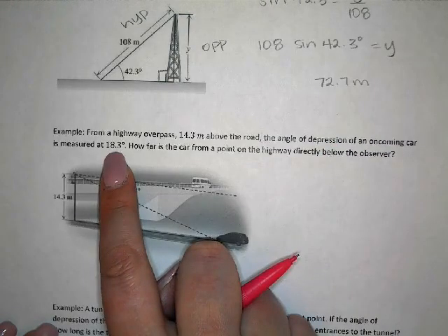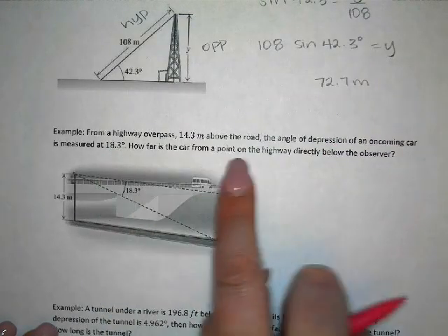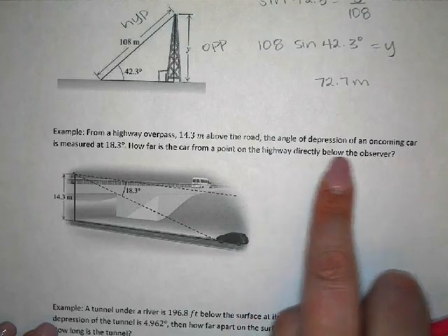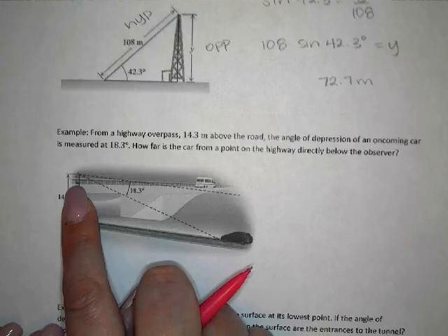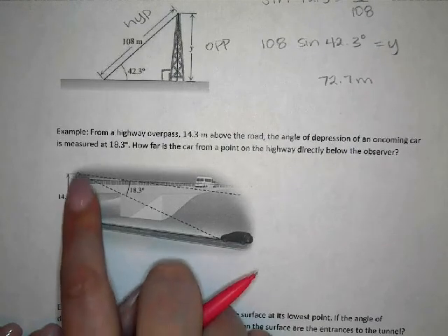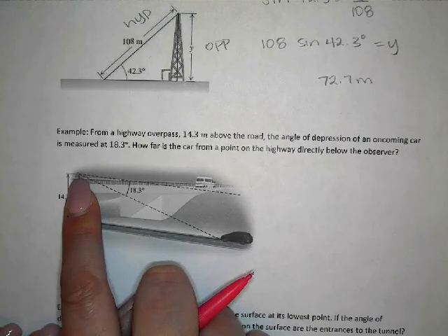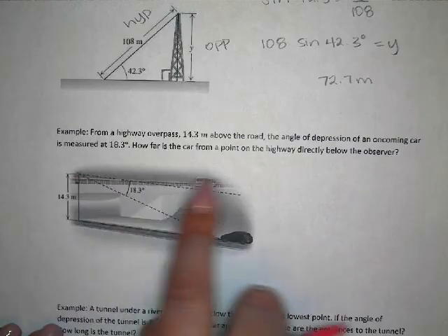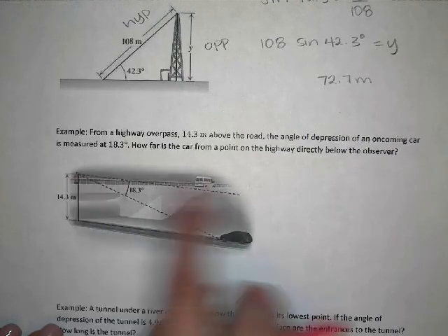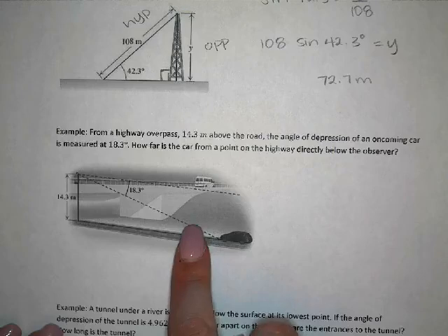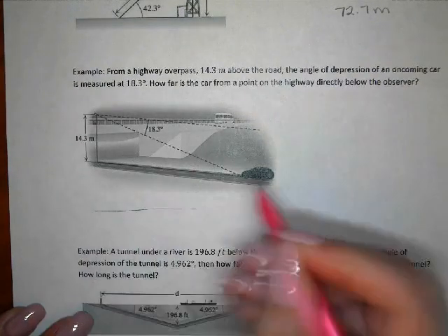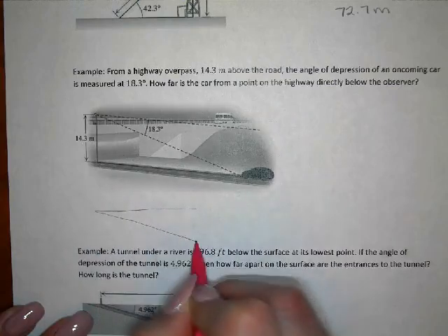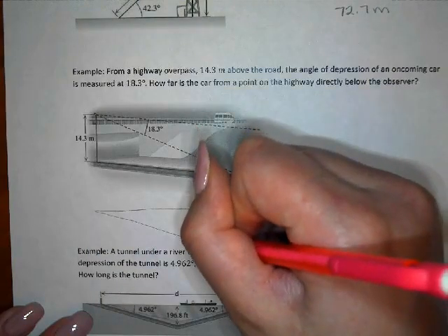So here you can't see it very well if you printed this in black and white, but there's a person right here, and it says angle of depression. So they're talking about here's straight out, here's the overpass, straight out and down. So I'm going to draw the triangle like this, straight out and down. So there's our 90-degree angle. Here's our 18.3 degree angle, straight out and down.